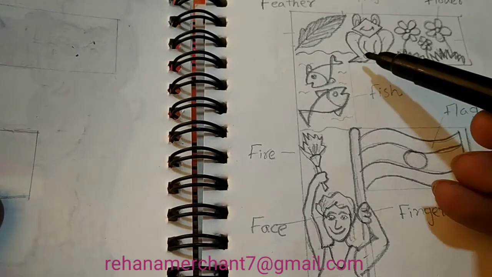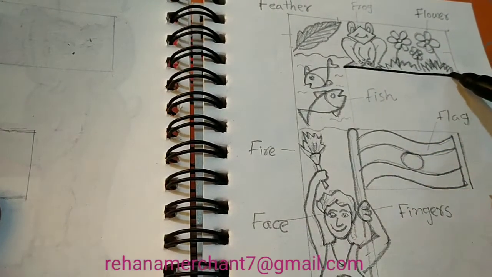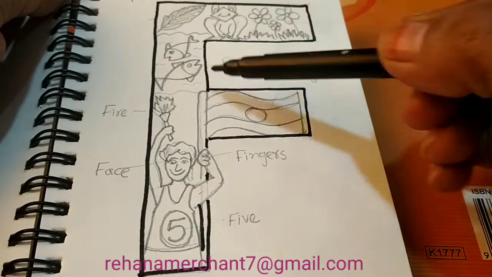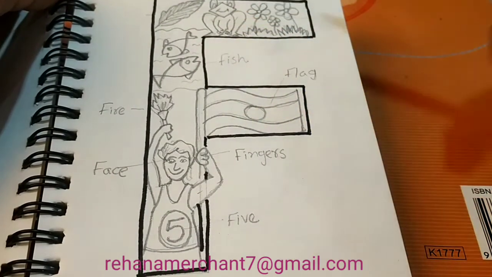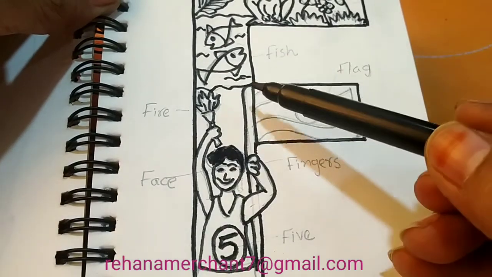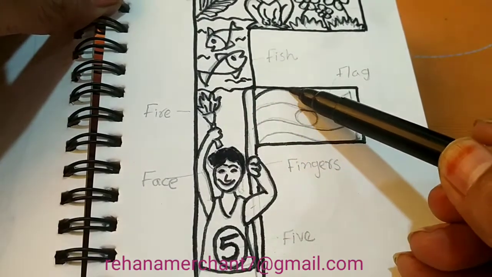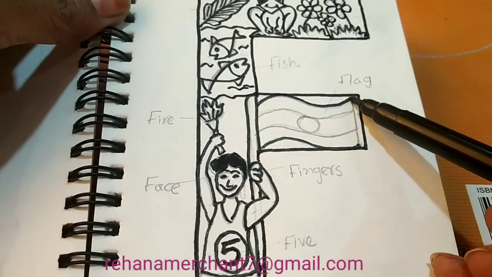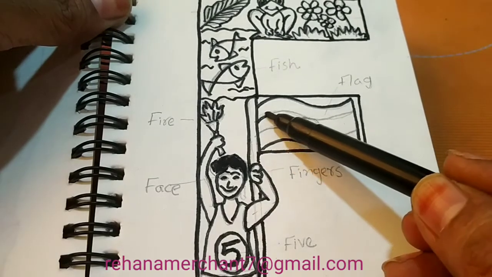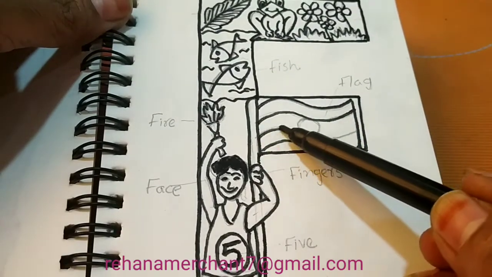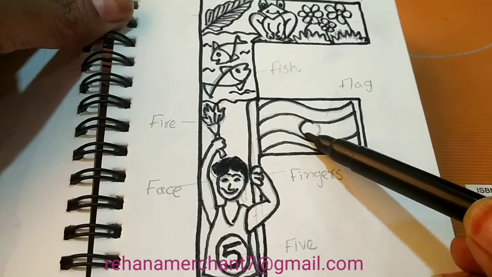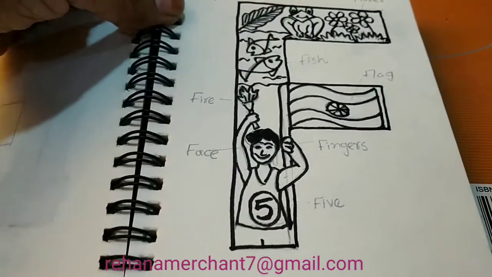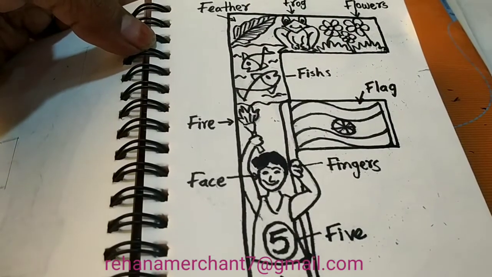Let's start black sketch pen. See, black sketch pen F. Now let's start inside. See, black sketch pen done. Let's complete with color.